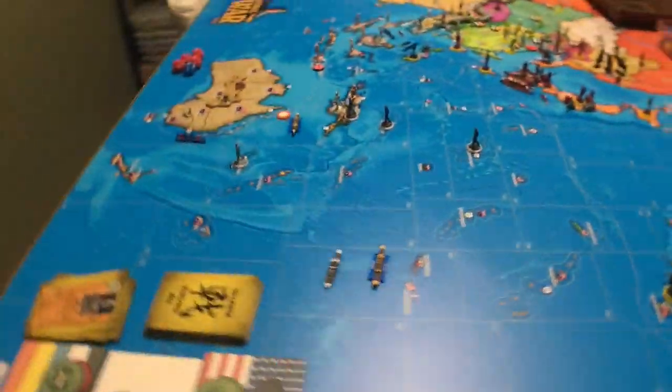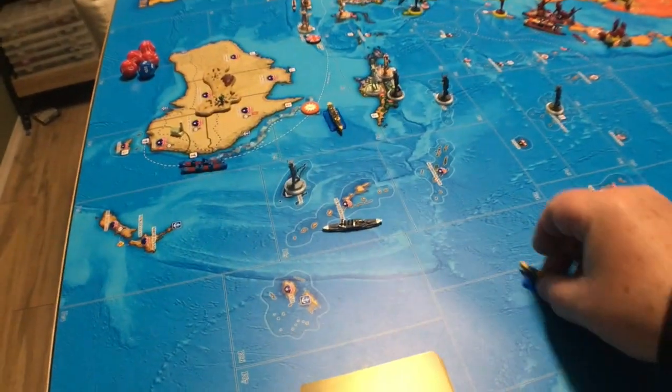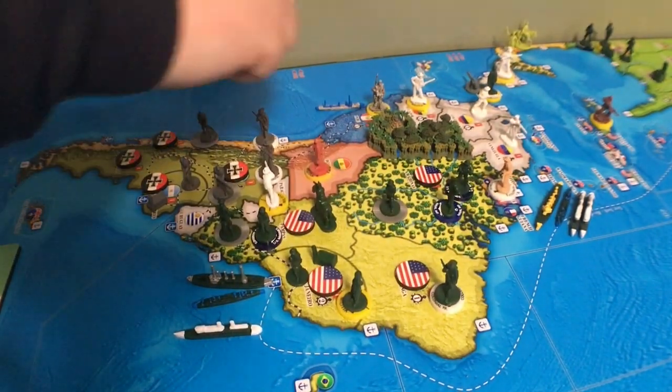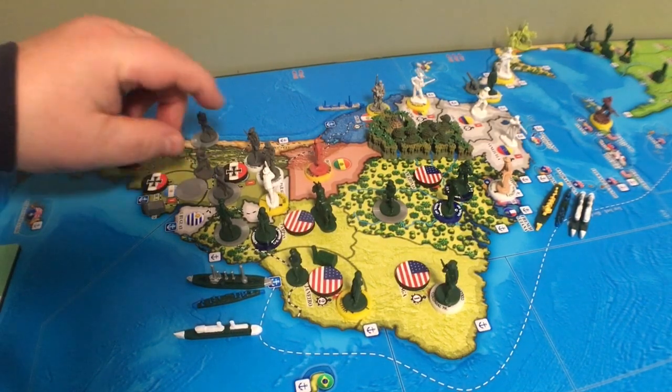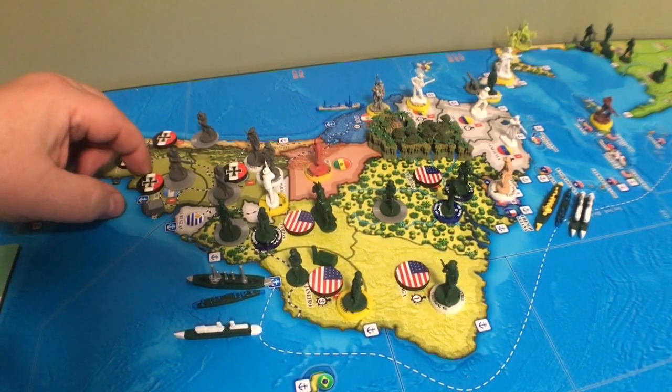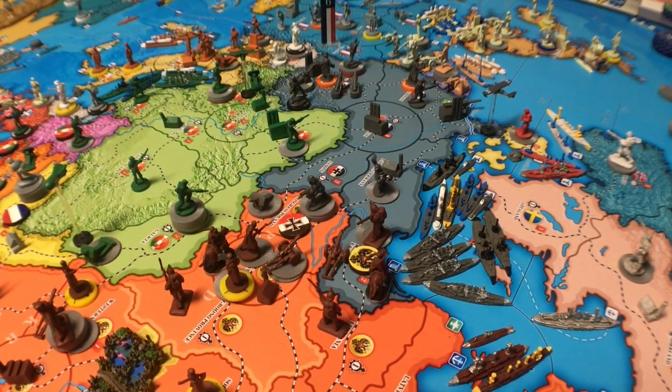Let's head down to the bottom. So over here, we're going to move this guy up 2 and this guy up 2. And over here, let's move this guy up here. And place one of our 12 infantry right here in the city. So we've got 11 infantry left.